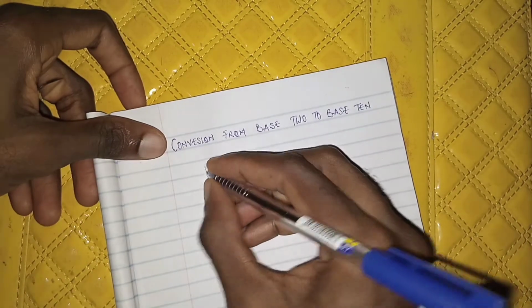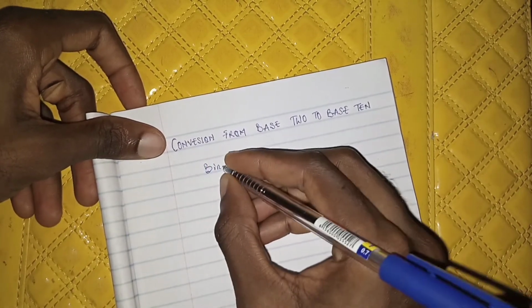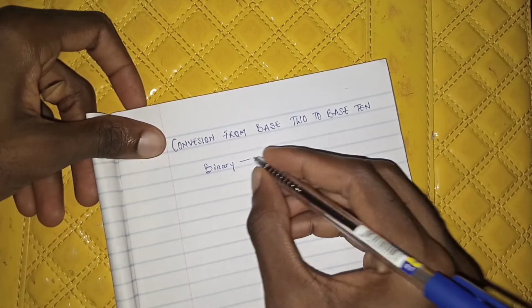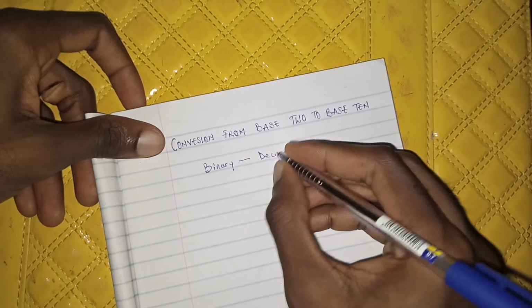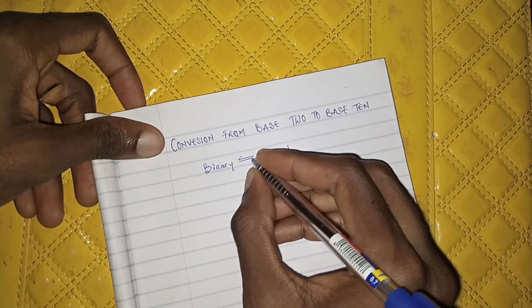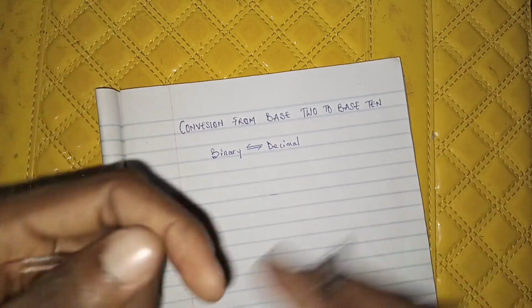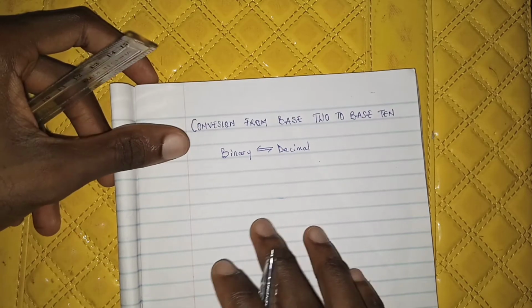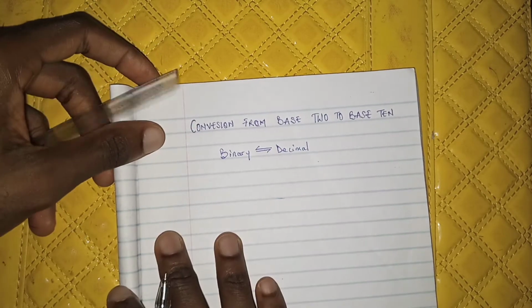Today we'll be talking about conversion from base 2 to base 10 and back. That is, from base 10 to base 2, or we could say from binary to decimal and back. So, front and back. That is what we'll be doing today. I believe we know what binary is already: binary is base 2, decimal is base 10. So let's go on.